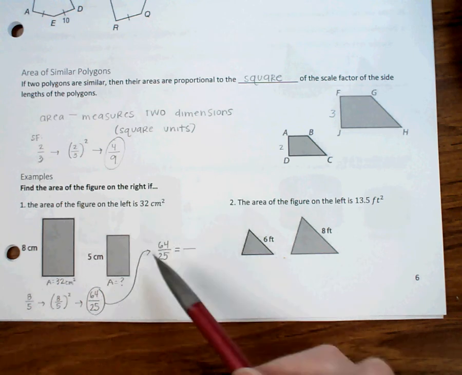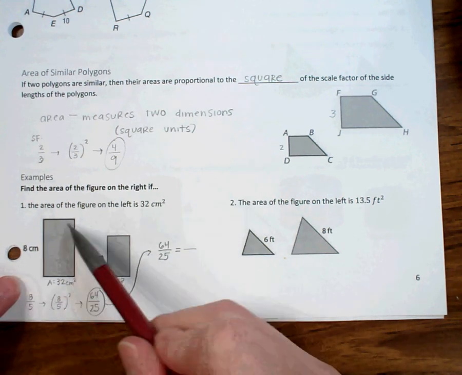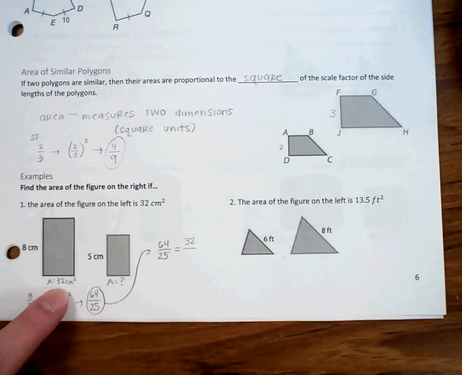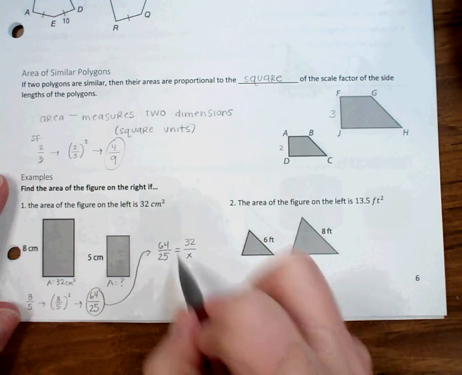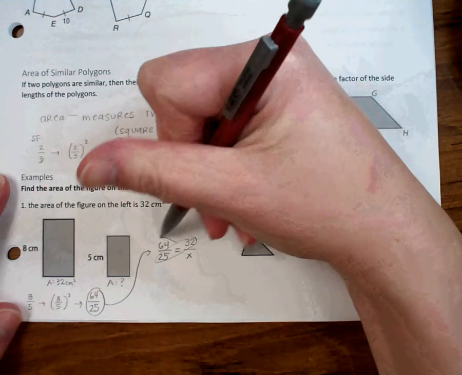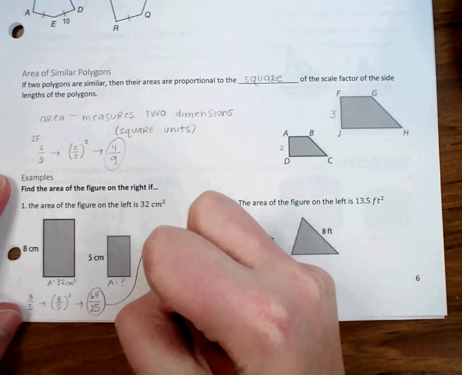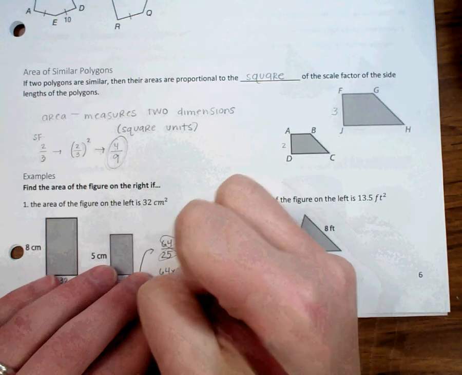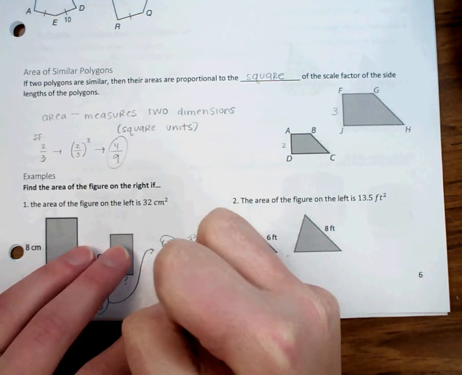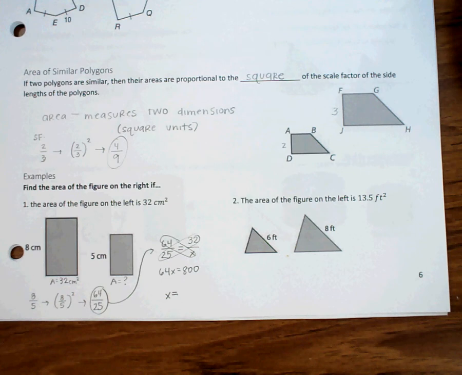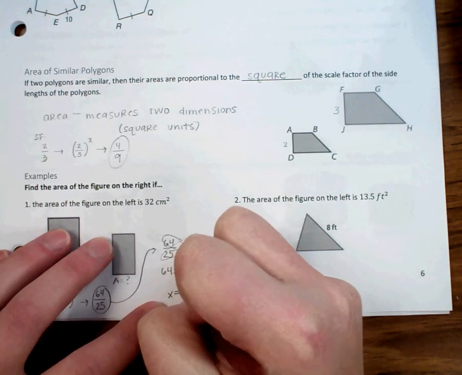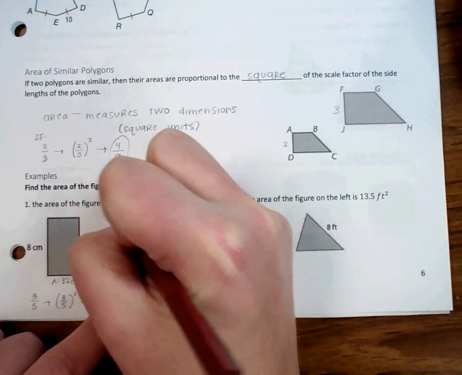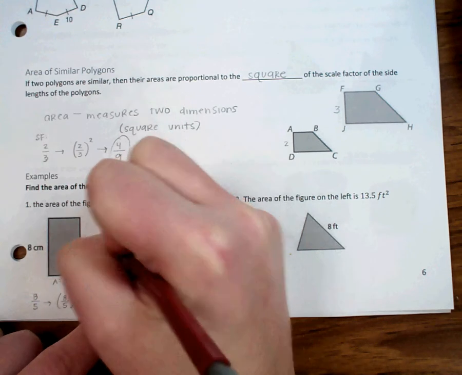So 64 is going to come from here. Our area of the left figure goes on top, and we don't know what the area of the figure on the right is. Cross multiply. Set 64x equal to 800. And 800 divided by 64 ends up being 12.5. So the area of my figure on the right is going to be 12.5 centimeters squared.